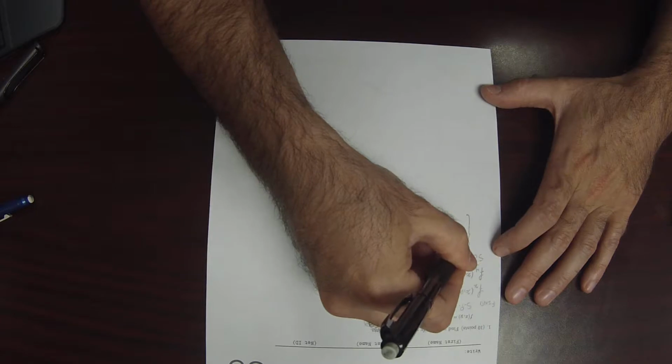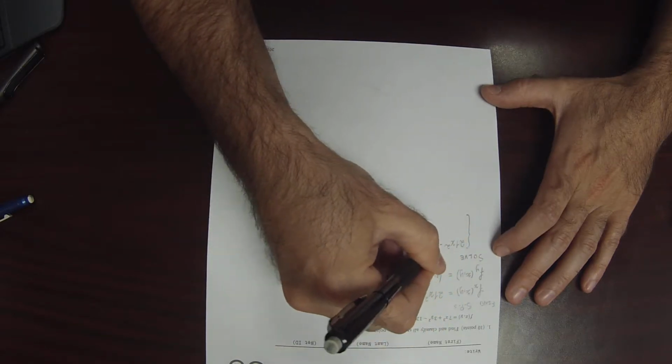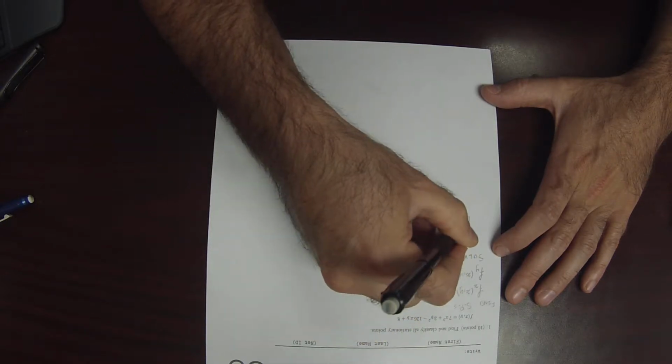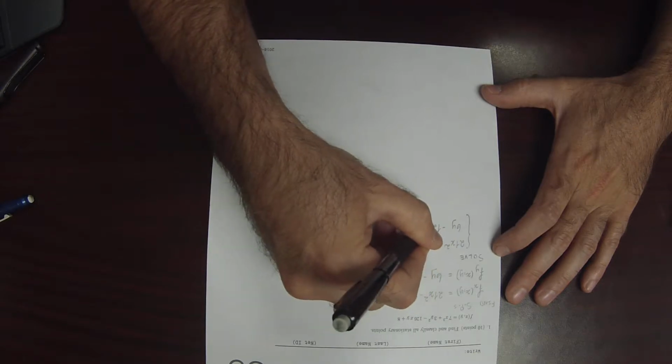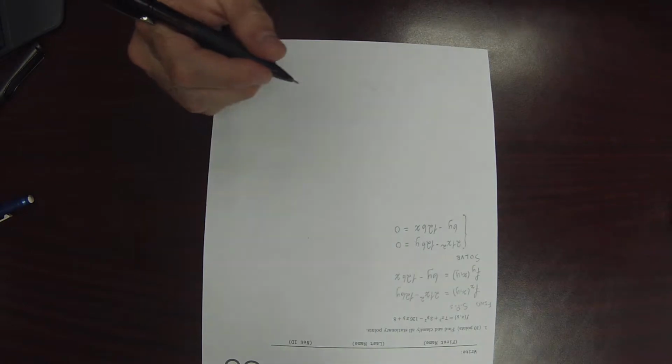So 21x squared minus 126y is equal to 0 at the same time as 6y minus 126x is 0.